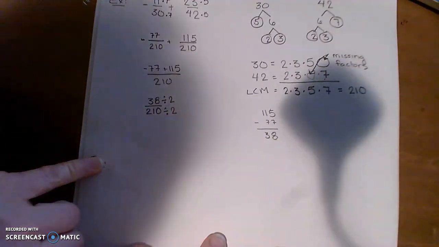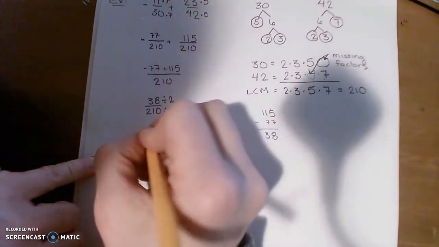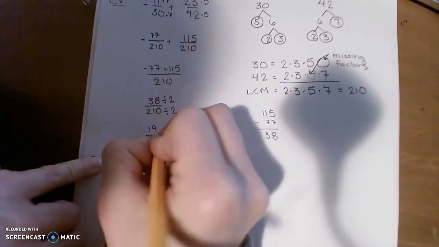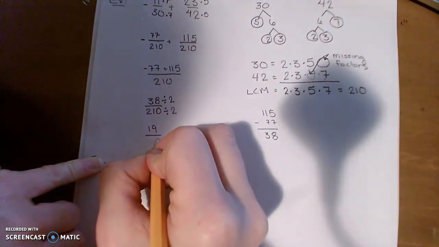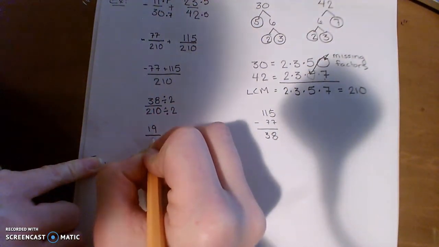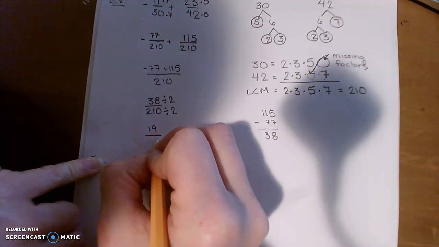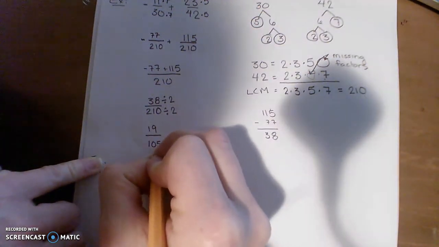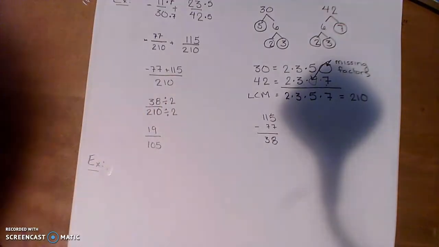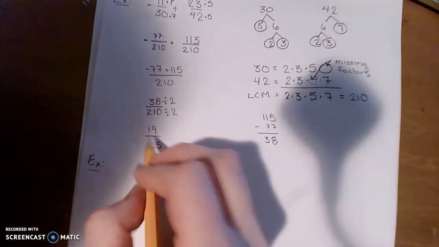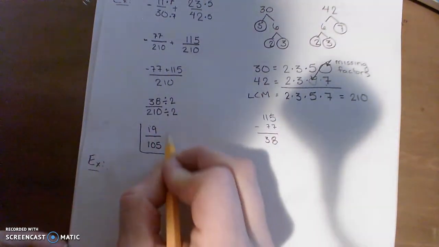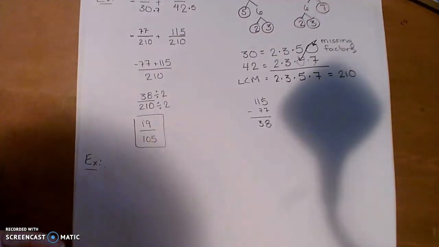So 38 divided by 2 is 19. And 210 divided by 2 is 105. All right, and 19 over 105. 19 is a prime number. I don't think it goes into 105, so there I will stop.